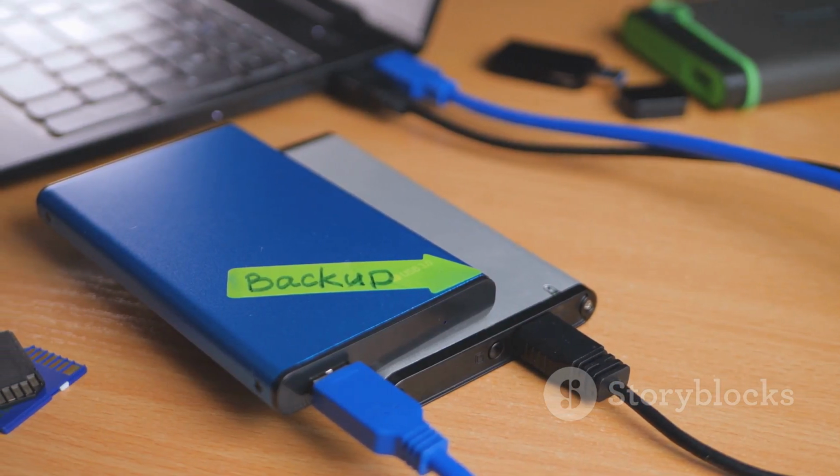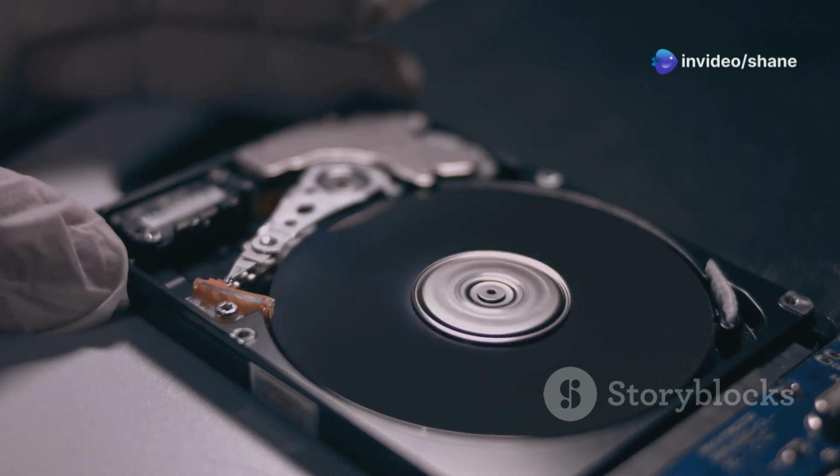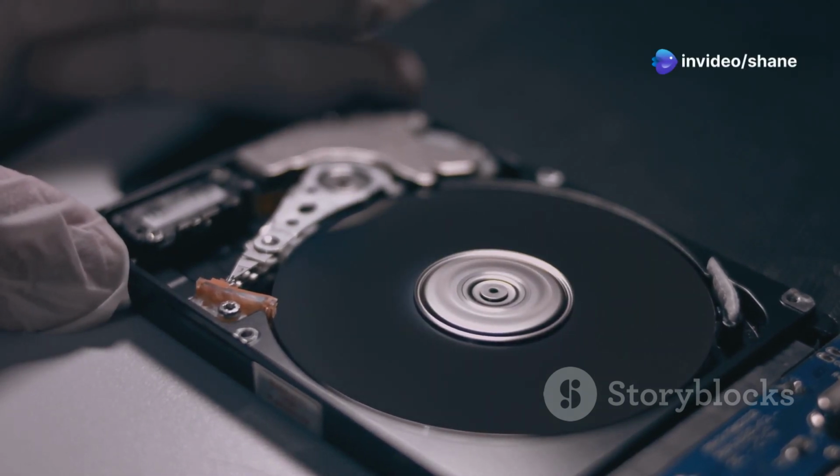Fixes: back up data immediately. Step 1. If you hear strange noises, back up your data immediately. Save important files to an external drive.